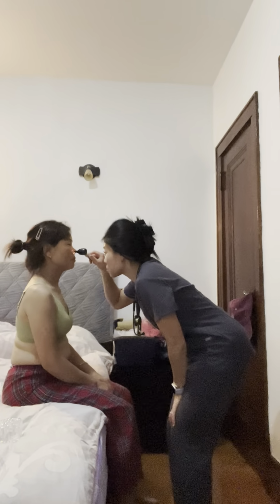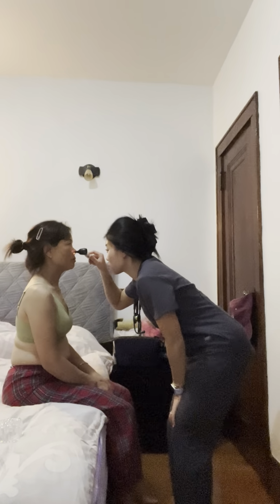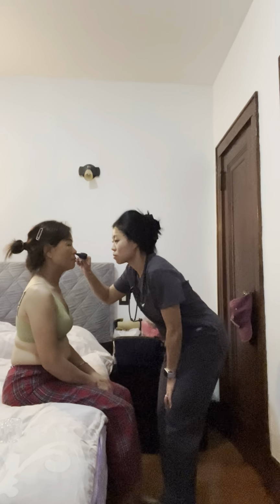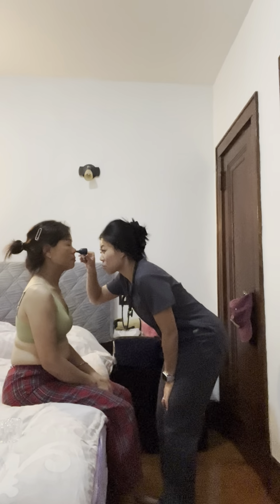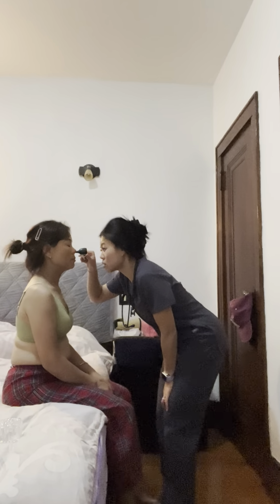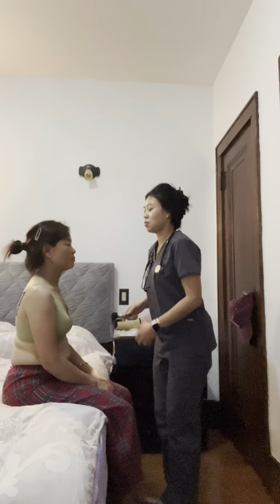Looking at the turbinate. Looking for any polyps. I don't see any polyps. Turbinate is pink and moist. Same thing on this side. No polyps present. Turbinate is pink and moist. Very good.